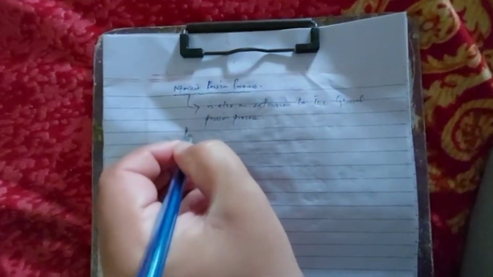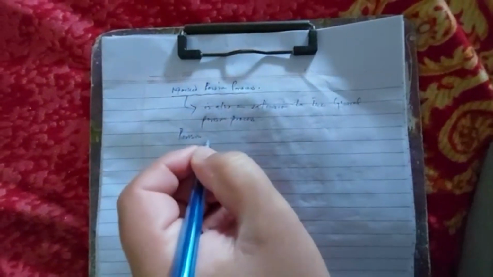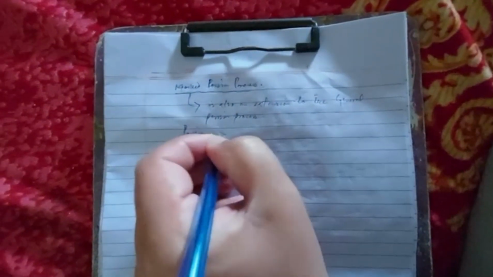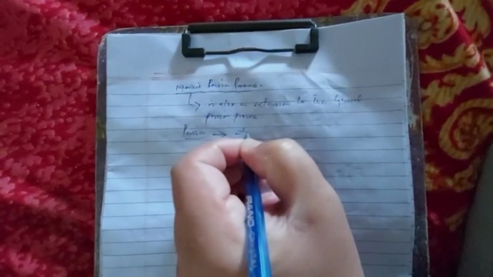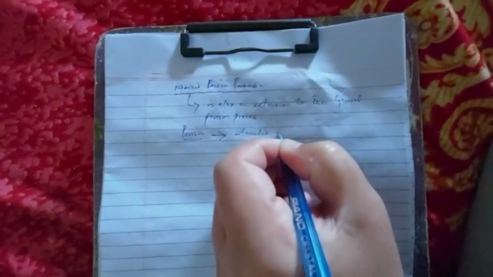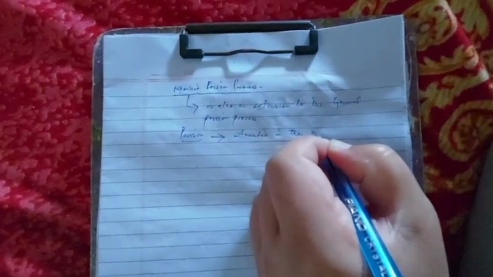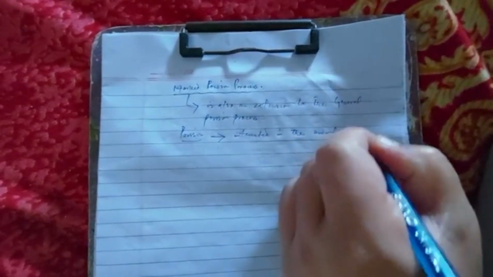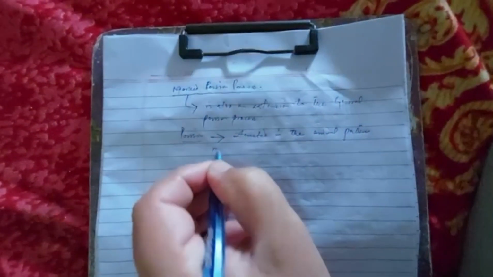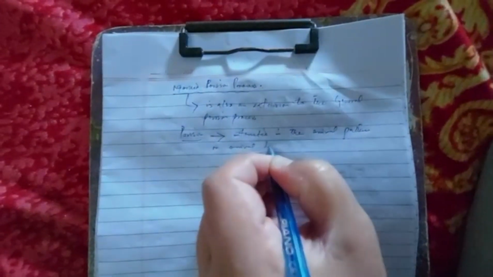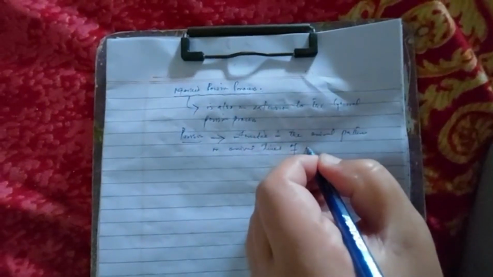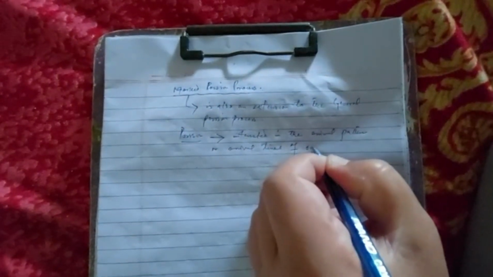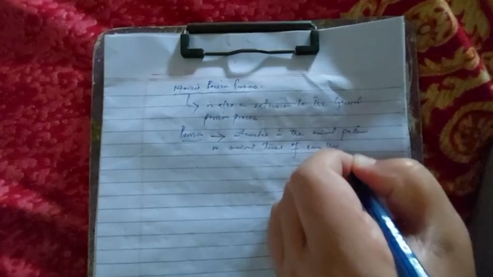Now in the general Poisson process, we are more interested in the arrival pattern or arrival times of something.